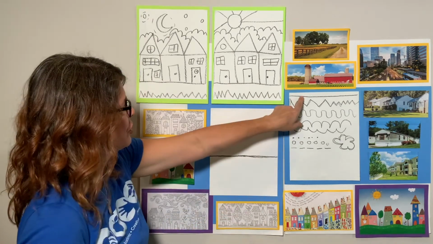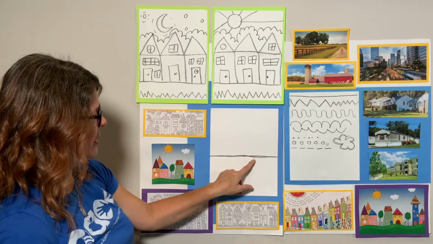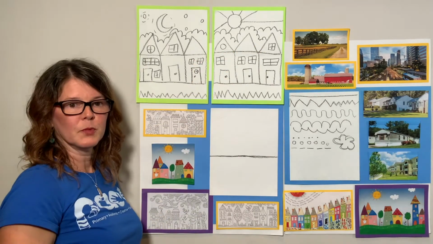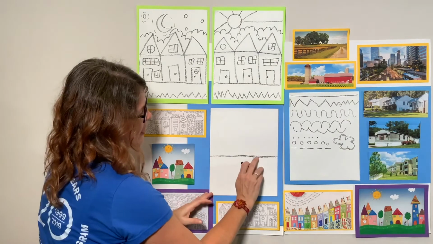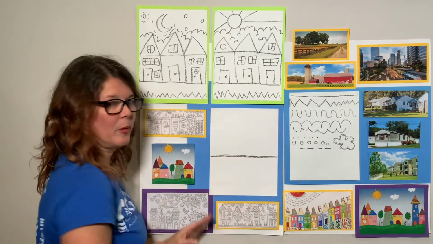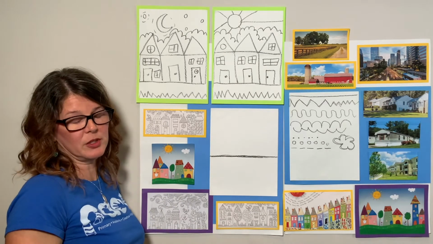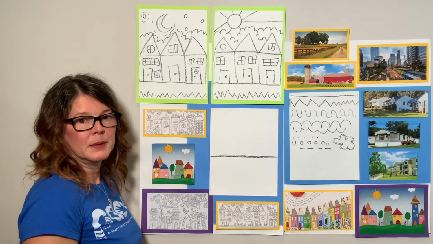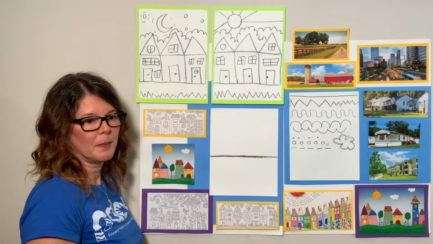So we practiced our straight. Now we have a straight line here for our roof. All right, got it? I'll give you a little time to go across. I kind of went under there, but that's okay. I'll go right over it again. Remember, we can make a few little tiny mistakes. We're still learning. Okay, you got it? Perfect.